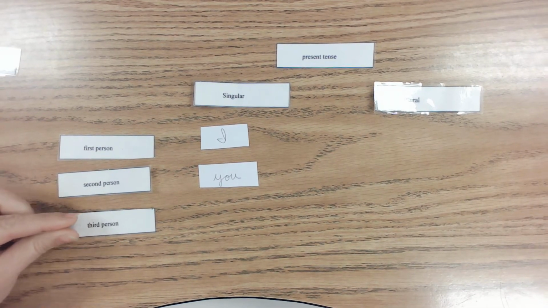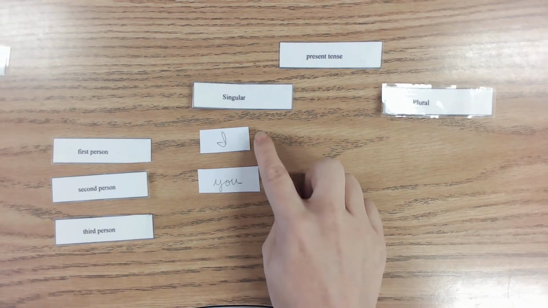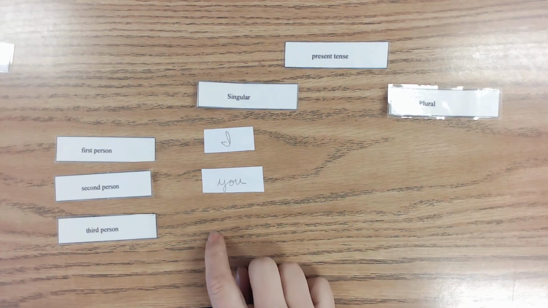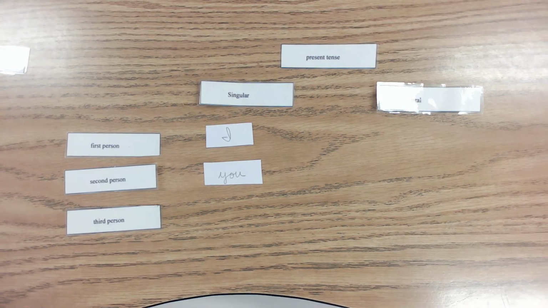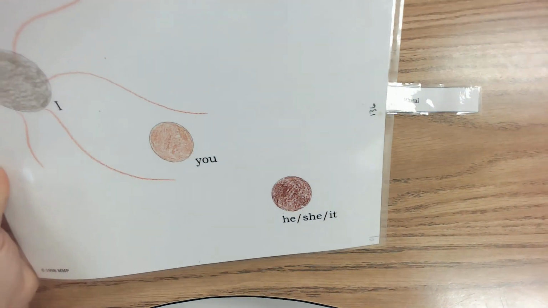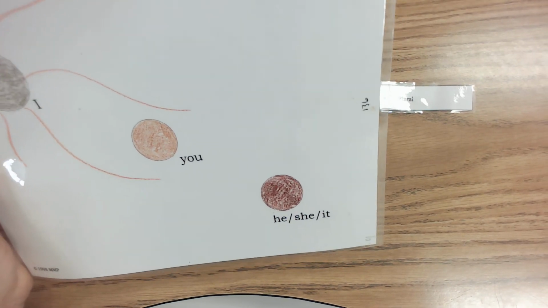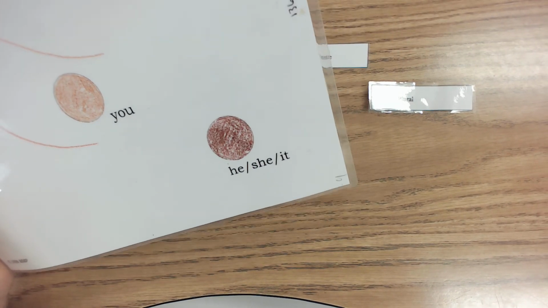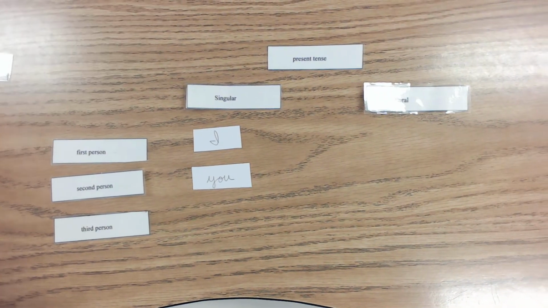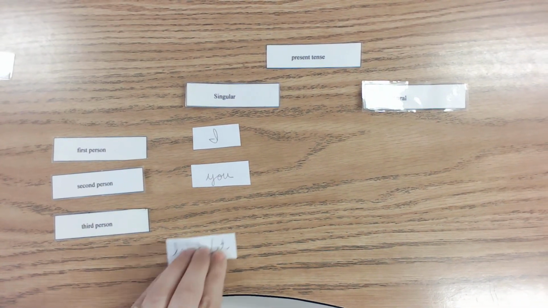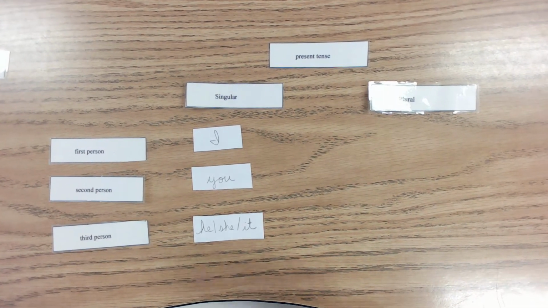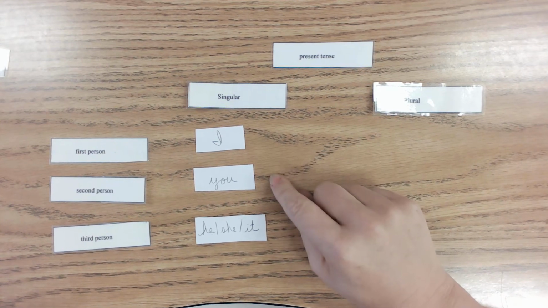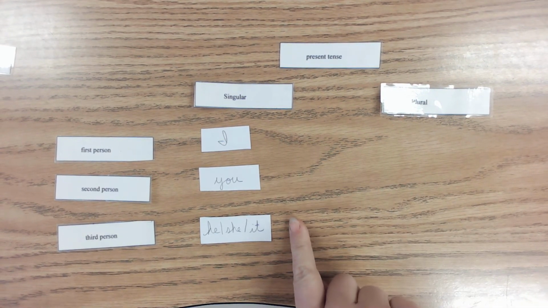Now for third person, this is where the speaker is talking to someone about someone else. They're not there. They're just talking about them. And that would be he, she, it. That is where you have your speaker talking to someone about a third person or someone else. And that is the he, she, it. All of these are singular, meaning just one person. I, you, he, she, or it.